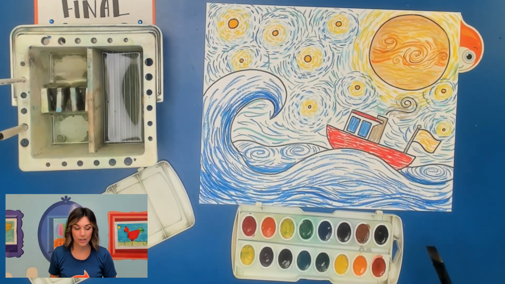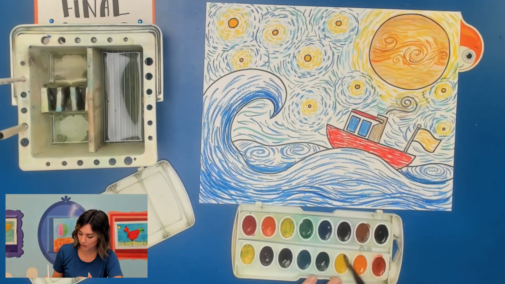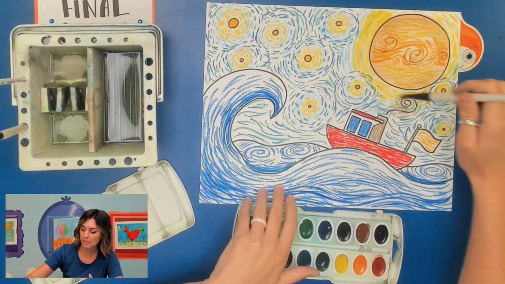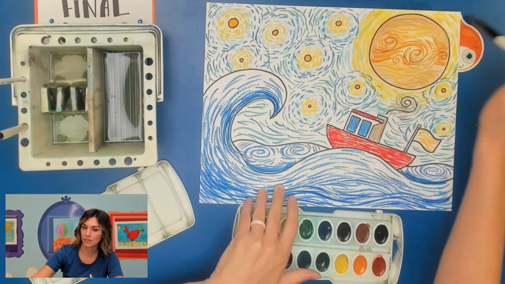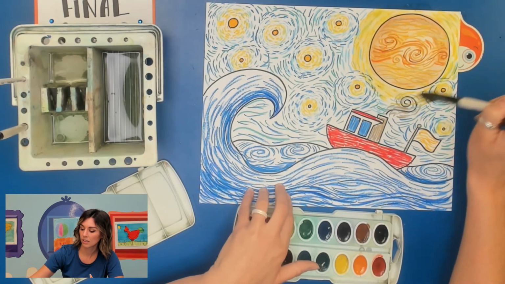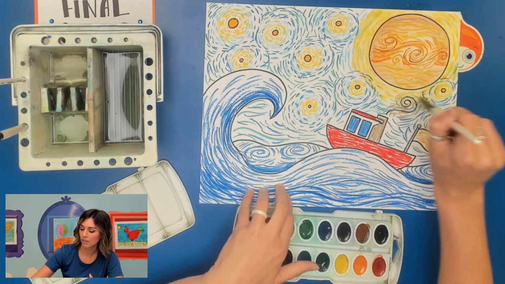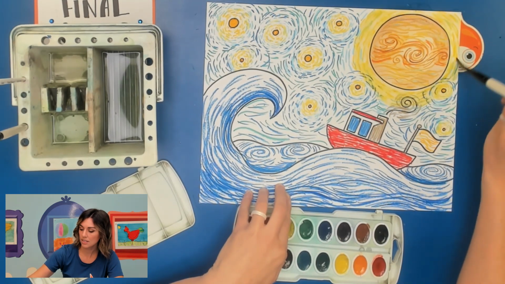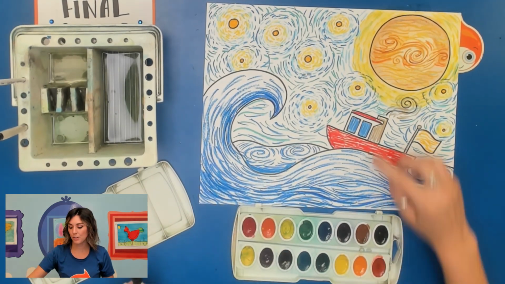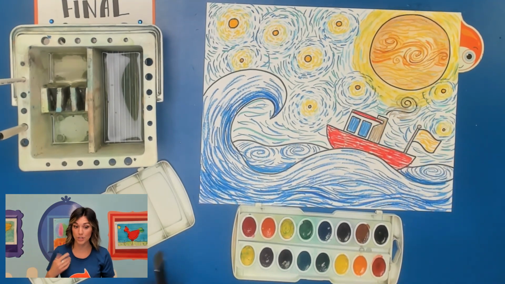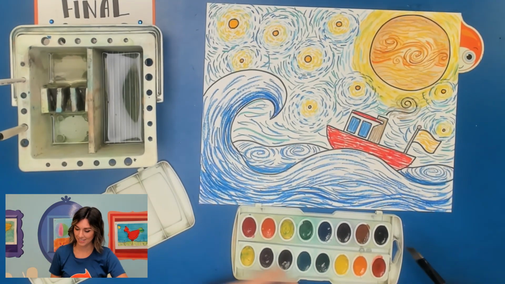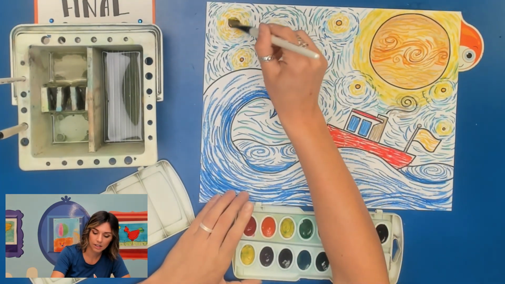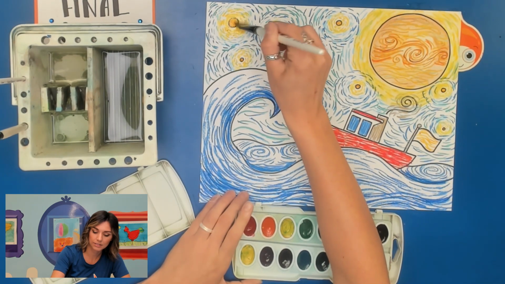All right, we are going to be using some yellow to create that glow around our planet. So I'm going to take my yellow and paint along here. The goal is to not see any white from our paper unless you want this part left white, which I'm going to do for my picture. All right, I do need to go over and paint those stars yellow. So I'm going to take this and go around with my yellow.